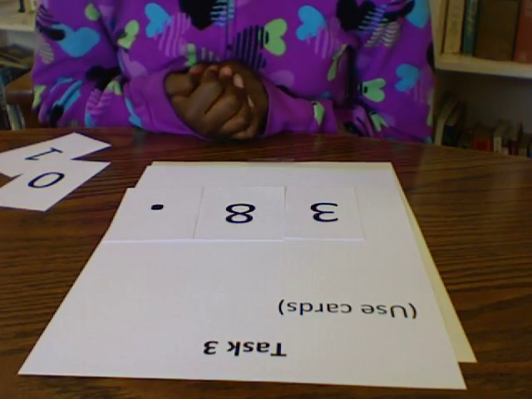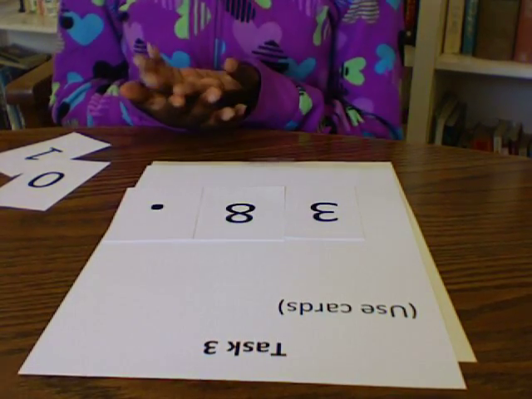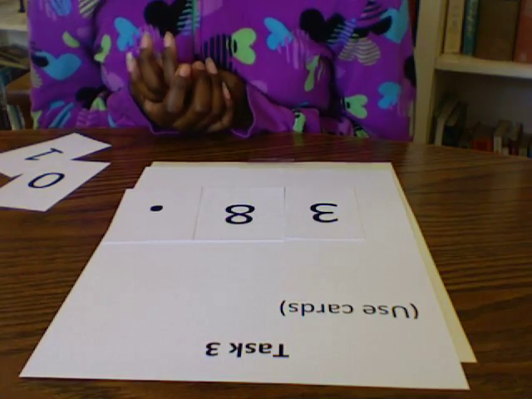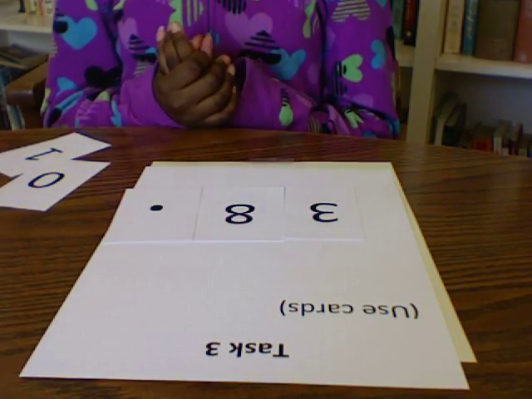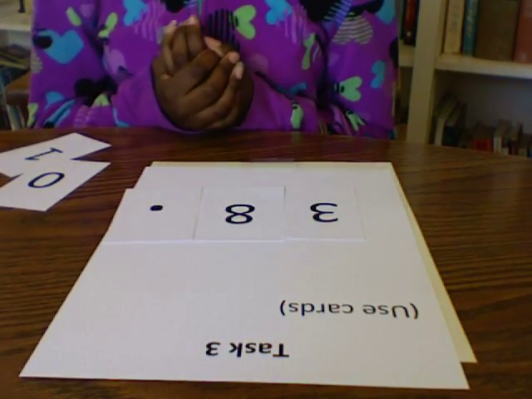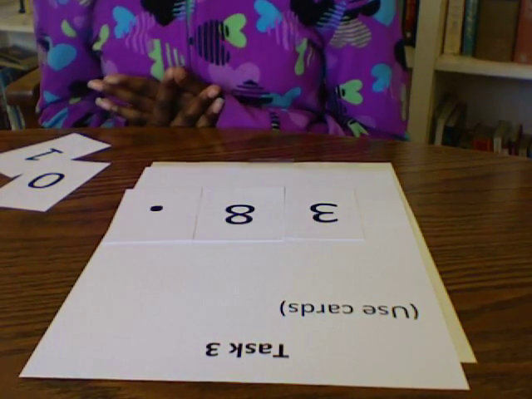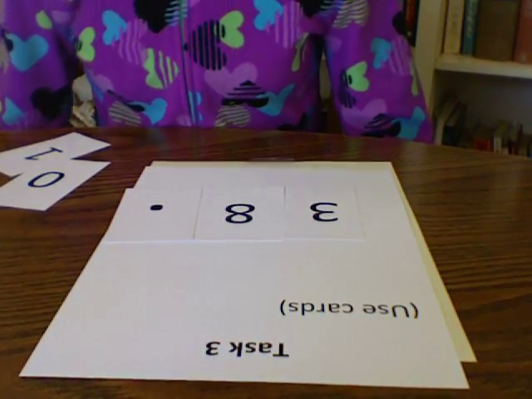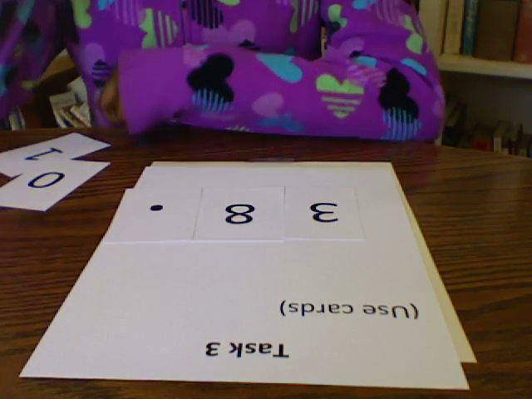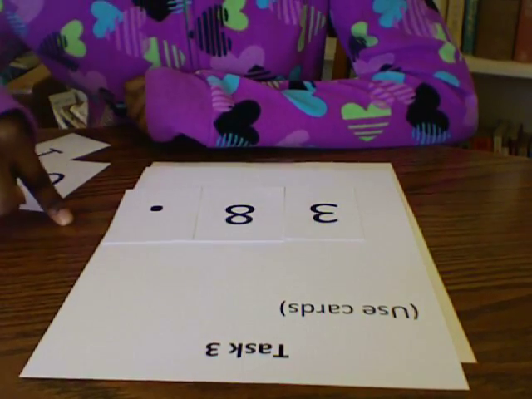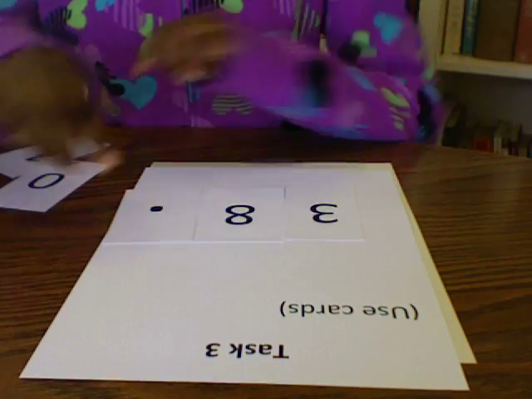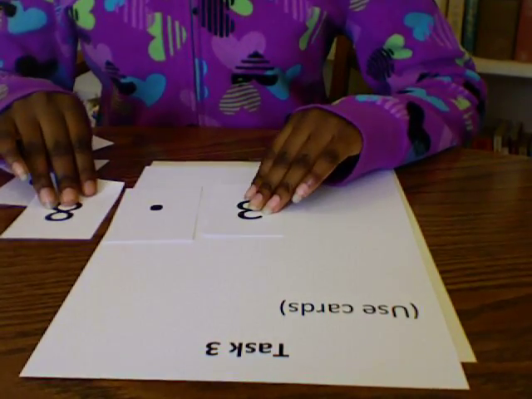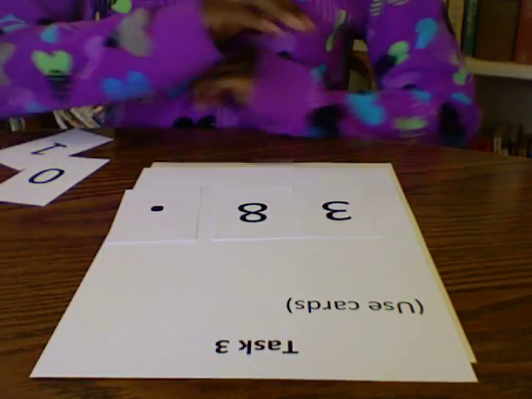And how did you know to put them like that? I just guessed because I already tried it with the 1 and the 0. Because 30, because if you put it on this side, it would be hundreds. But if you put it like this, it wouldn't be right, so you would put it like that.